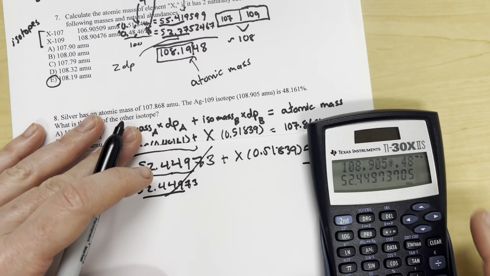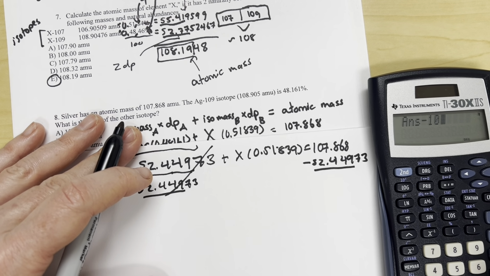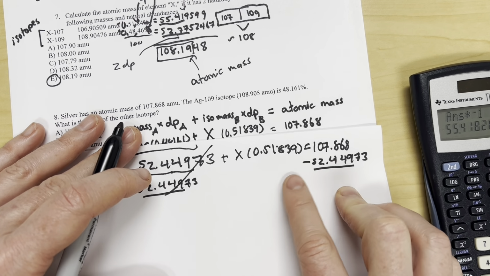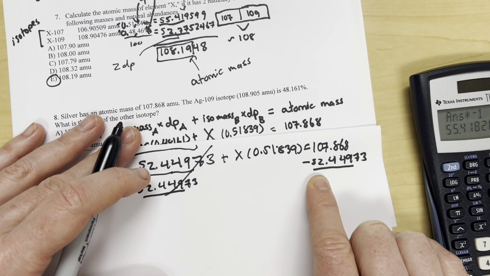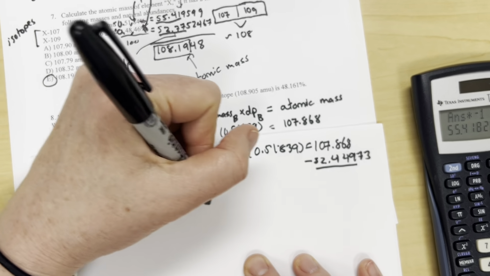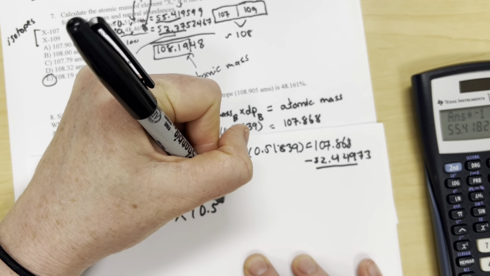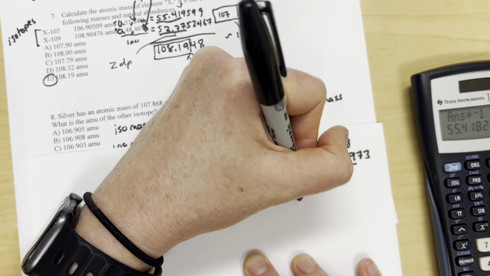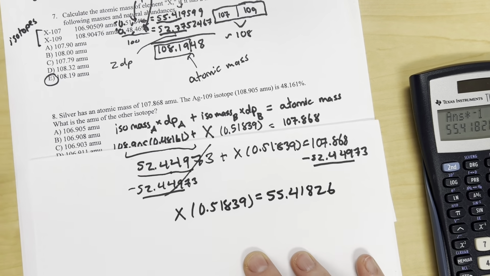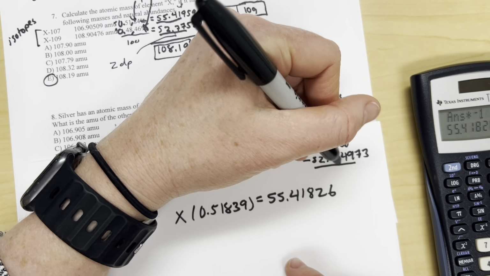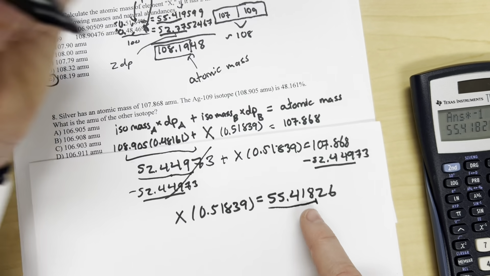Now I'm just going to subtract 107.868 and then just change the negative sign. So this right here would give us 55.418. So we have X .26. Okay, now we subtracted here, so you look at decimal places. This had 3, this had 3, so this should technically have 3 decimal places.